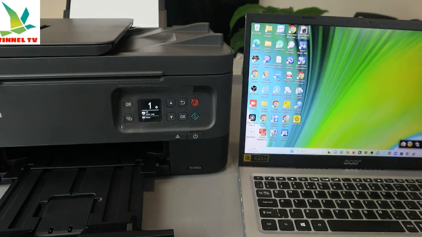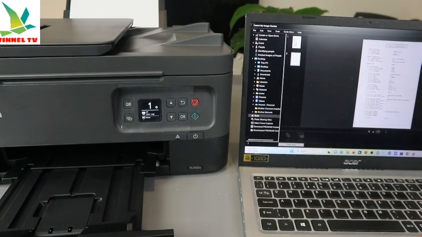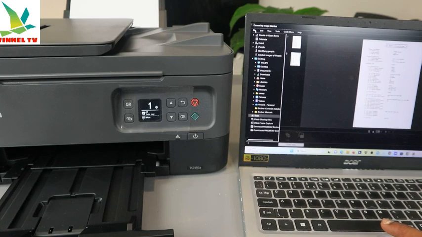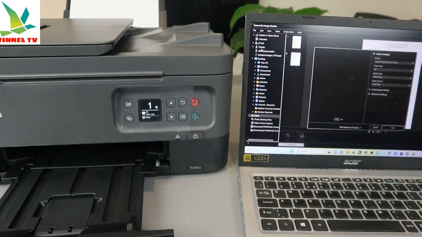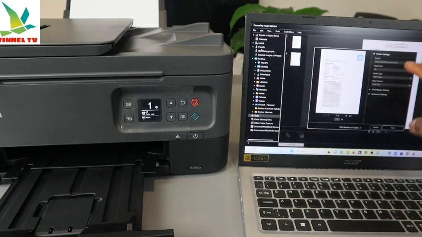Now then you go to Image Garden, open up Image Garden. Once you open it, you select the document you want. You can scan the document, or select the document you want to print from Image Garden, then select print, or you can select print a file. Then scroll down and select the printer you want to use, which is the TX7400 series, and select print.